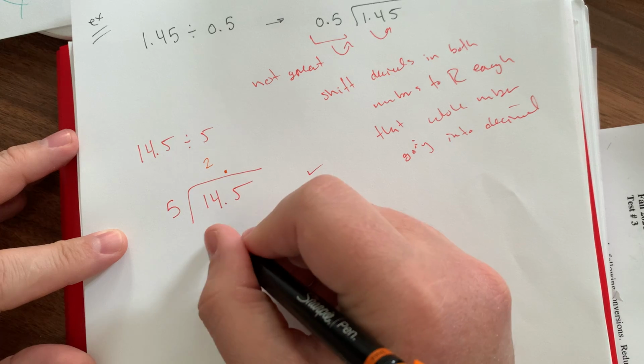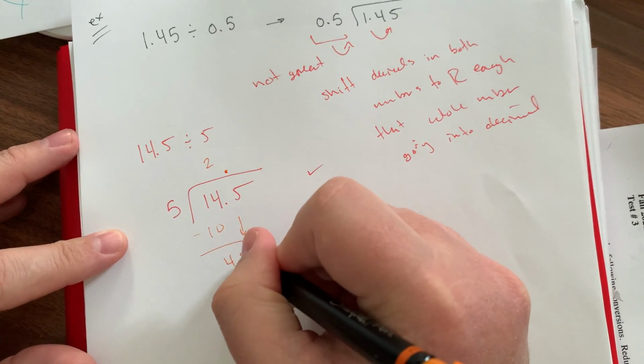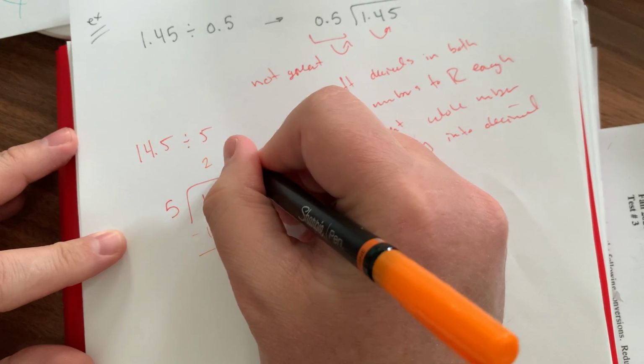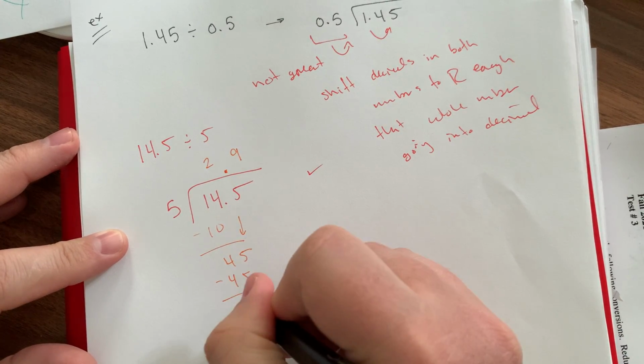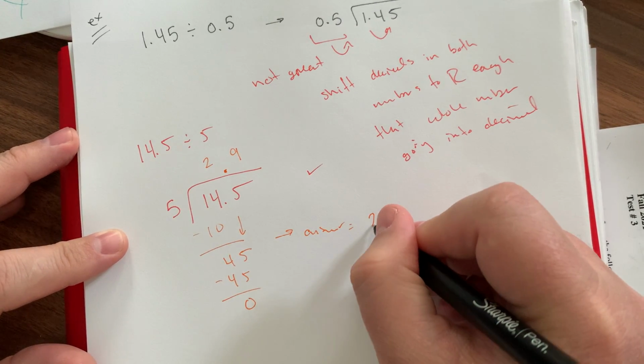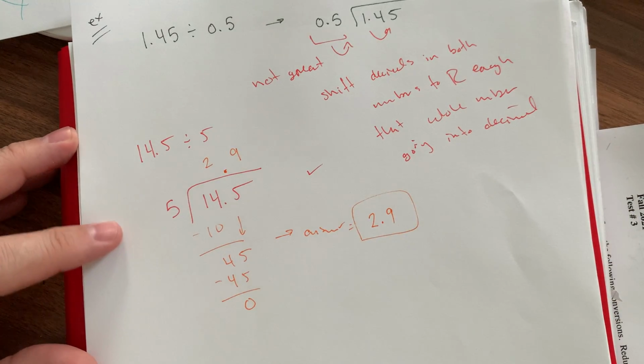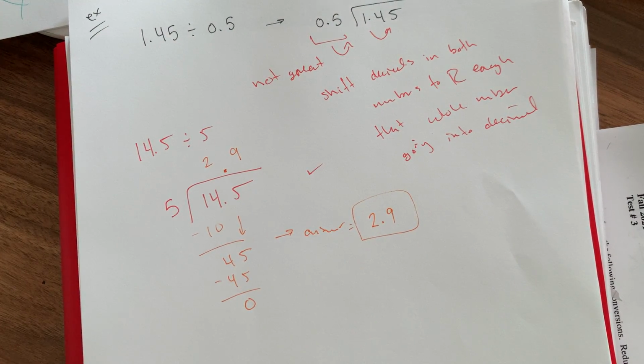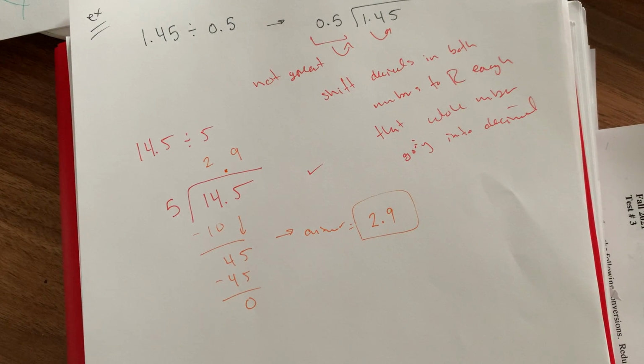5 into 14 goes twice, is 10. This is 4. 5 comes down. 5 into 45 will go 9. And I'm good to go. So my answer here is 2.9. And that works perfectly. So that shift allows this all to happen. If you're dividing by a decimal number, you want to do this shift in as many places as you can. We'll keep this going here. We'll do one more example in the next video that is like this again.